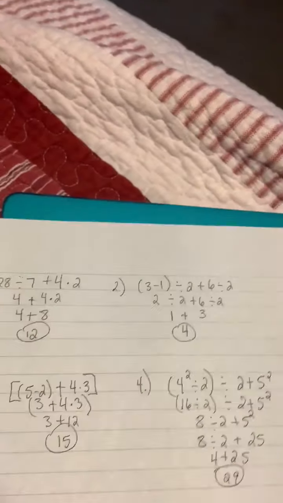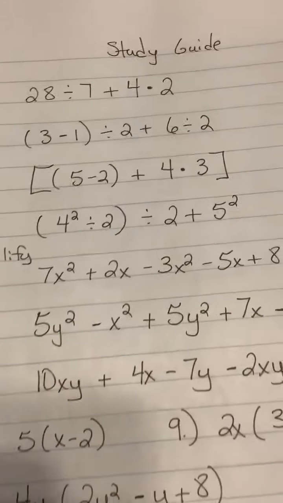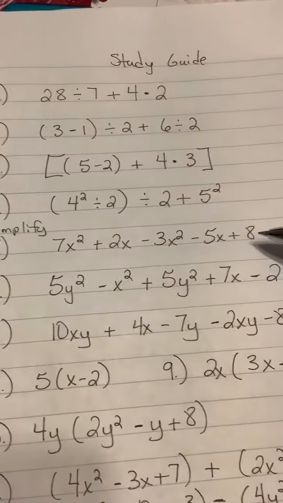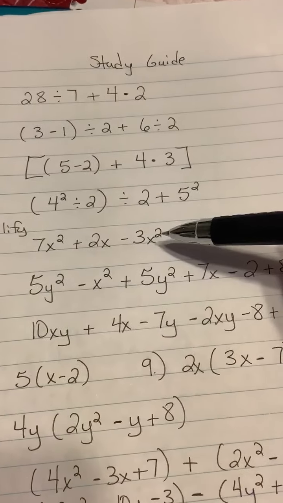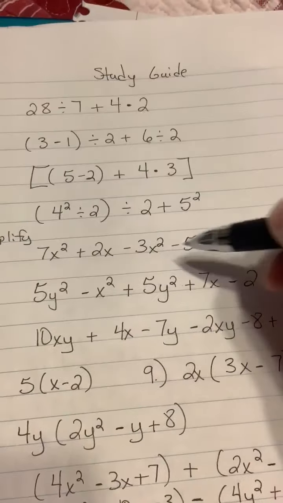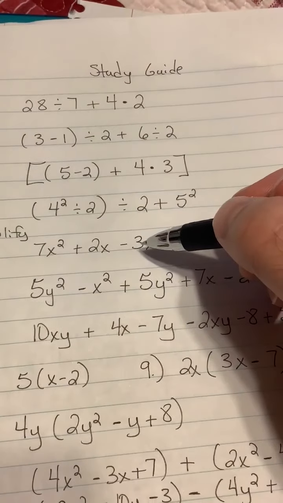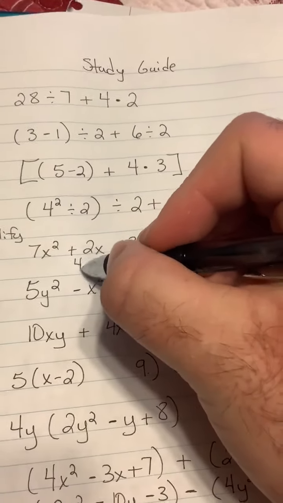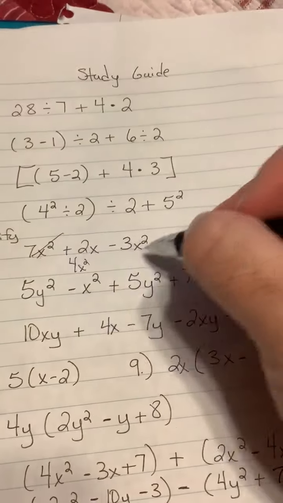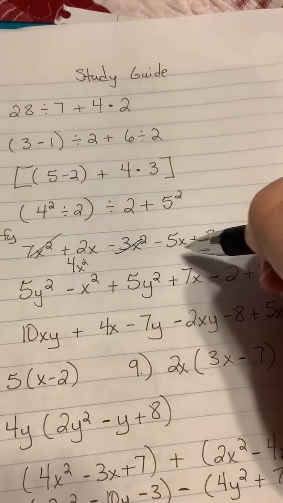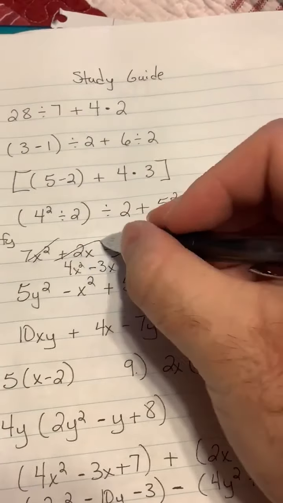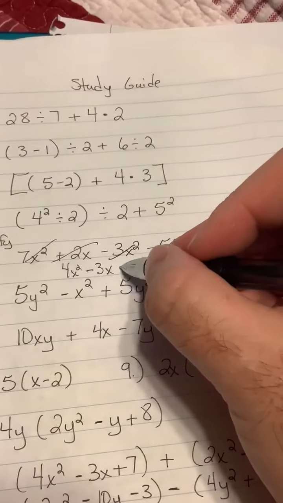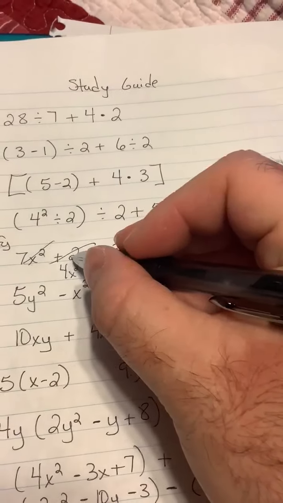Okay, the simplify ones, you're not solving. There's nothing to solve for. There's no equal signs yet. So you're just working your way down, combining the terms that you can. So like I can combine 7x squared minus 3x squared and get 4x squared. That's 7 minus 3. 2x minus 5x is negative 3x, because 2 minus 5 is negative 3. And then you're left with the plus 8 at the end.